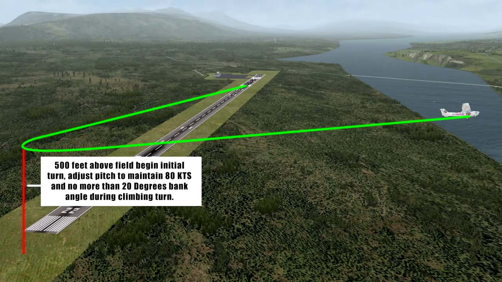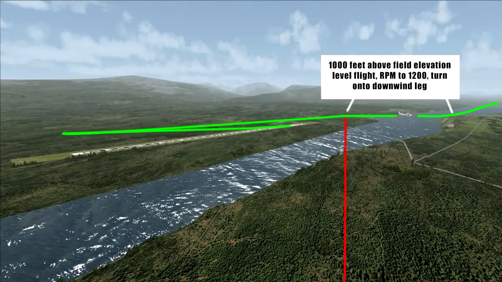And we're going to show you as well, on your artificial horizon, when we're climbing and turning, we don't really want to exceed a 20-degree bank angle. We don't want to lean over too far. We want to keep the aircraft nice and stable, and I'll show you how to measure that 20-degree bank angle during that initial turn. And we're going to make that 90-degree turn and level out and continue climbing.